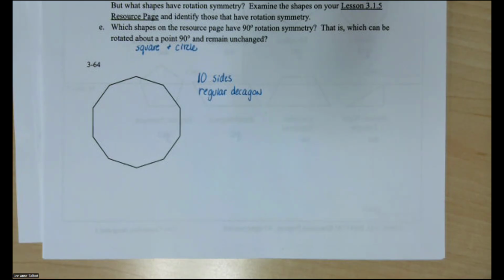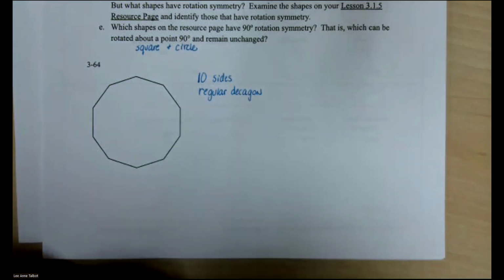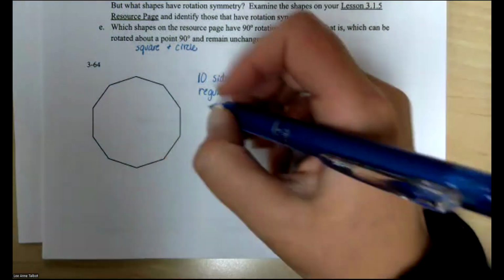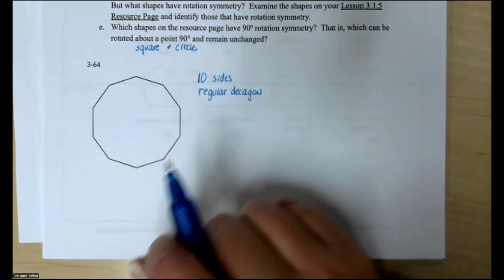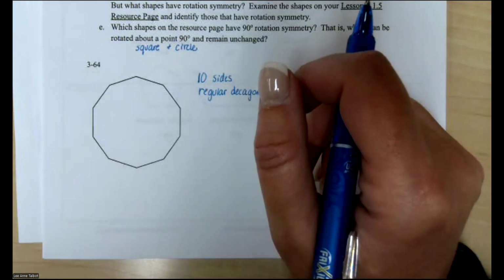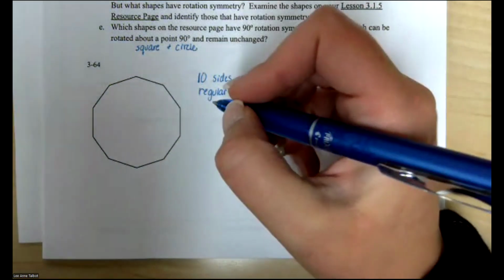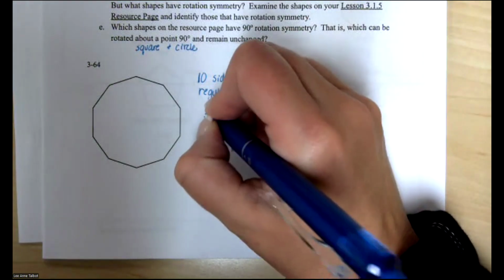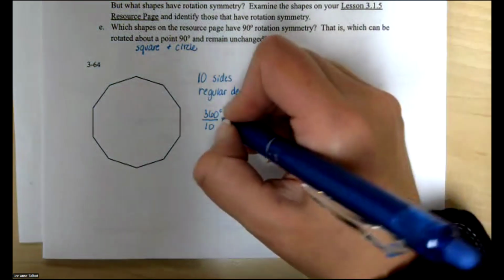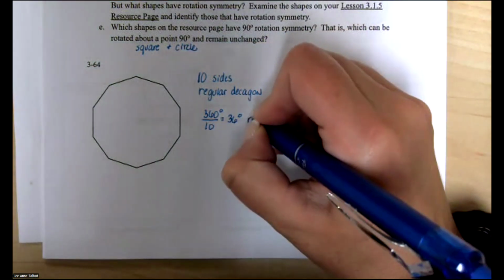Next question, does it have rotation symmetry? Okay, you're like, everything has rotation symmetry, Mrs. Tava. Okay, does it have special rotation symmetry? Something other than 360? Yeah, it has a lot of different rotation symmetries. But what's the smallest amount I can turn this and get it back to looking like this? Close. Yes. 36. 360 divided by 10. I don't know why I was thinking it was more than that. 36-degree.